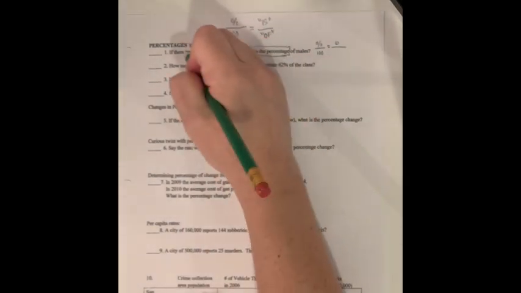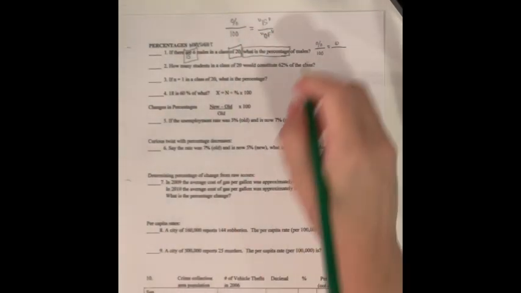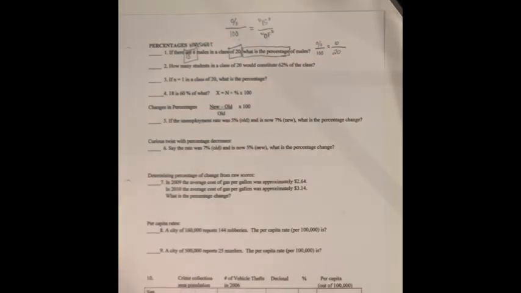And then it says in a class, let me mark off the "is", 6. And then in a class of 20. So we're going to put 20 in the "of" spot here. And then you're just going to solve like you would solve any proportion.